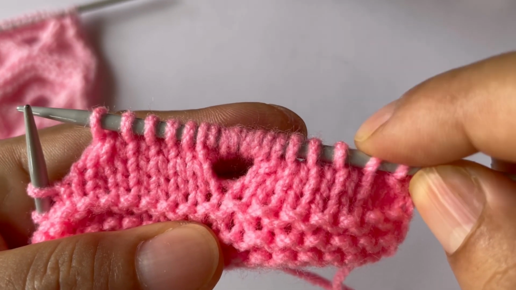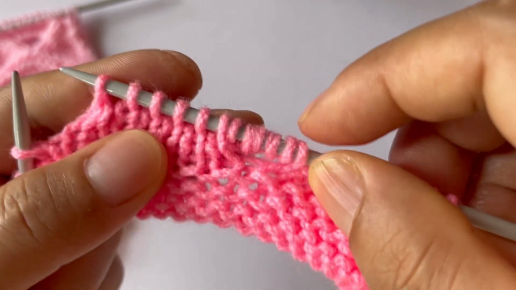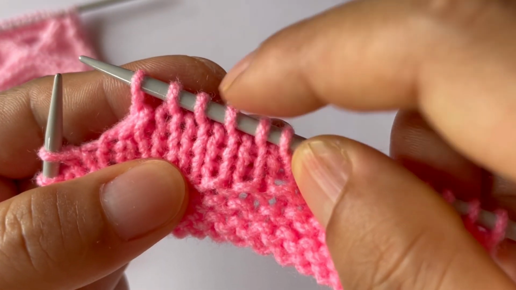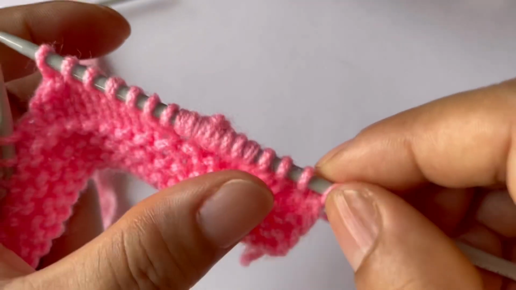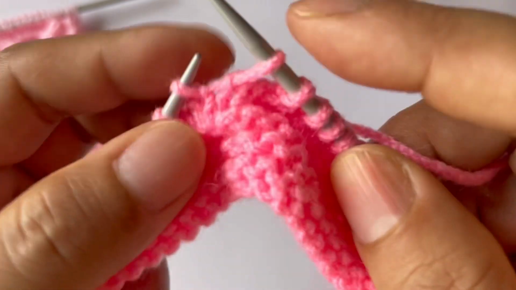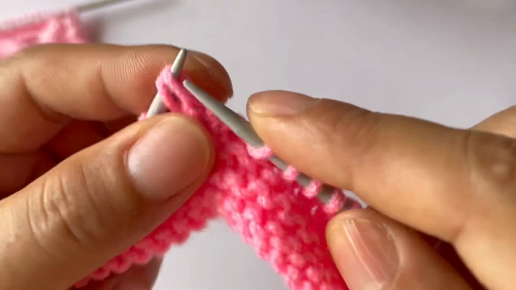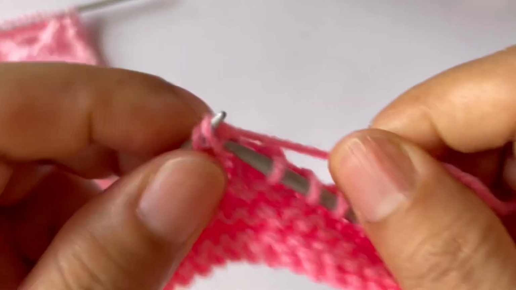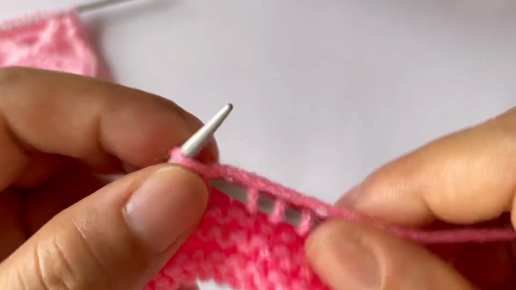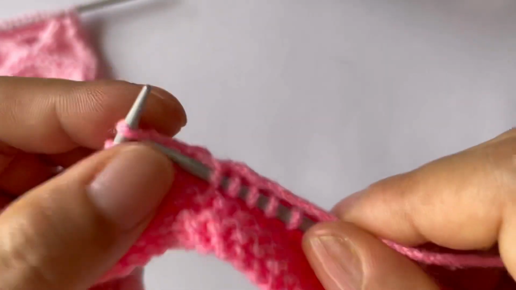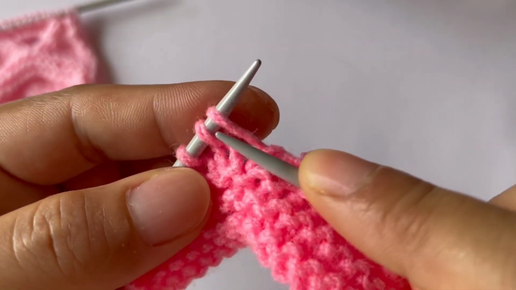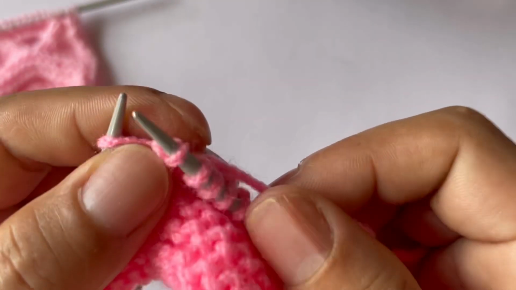SSK, knit 5, 1 2 3 4 5, and then make 6 here, knit 5, 1 2 3 4 5, and knit 2 together. This is the repeat pattern. You will repeat that again. SSK, slip 1 knit twice, slip 2 knit twice, and knit these two together through the back loop. SSK, knit 5, knit 5, and make 6 here.